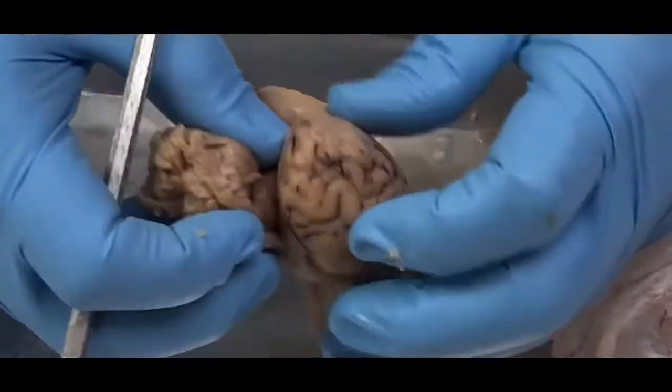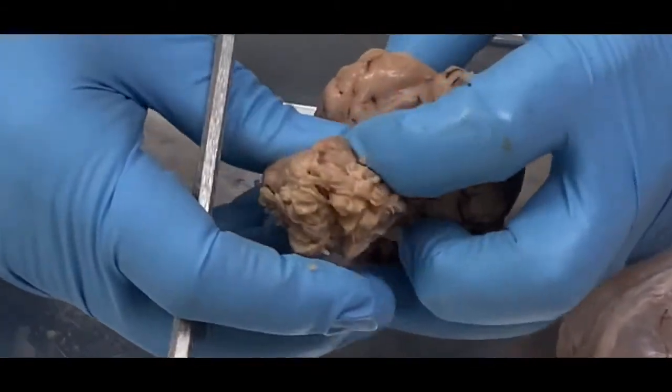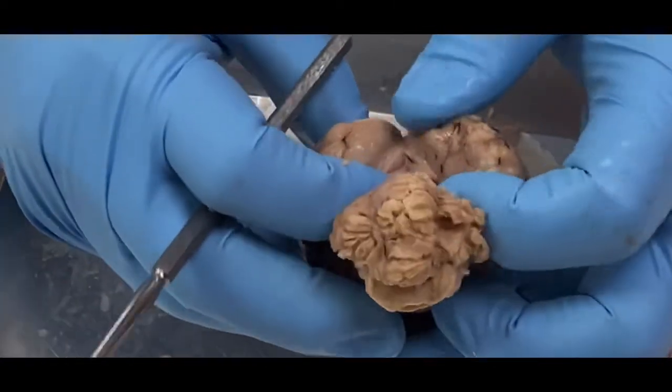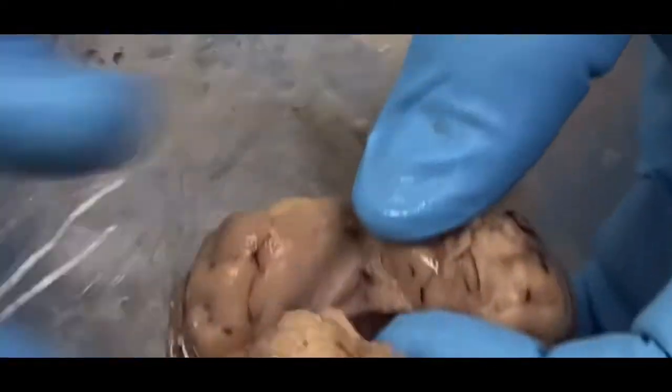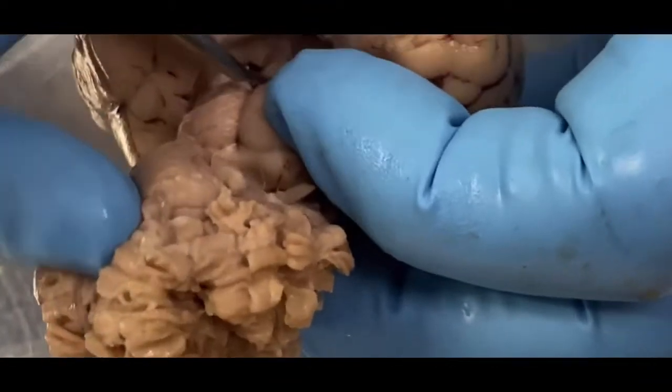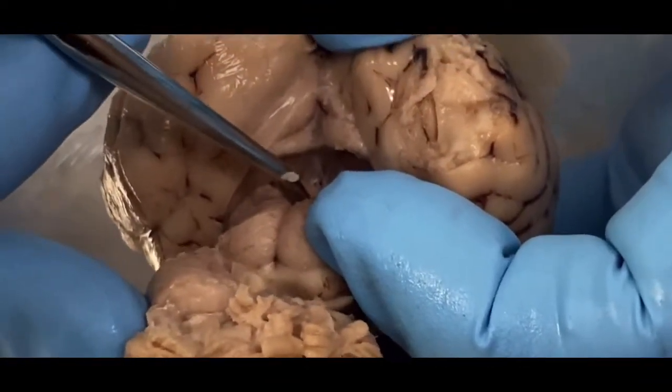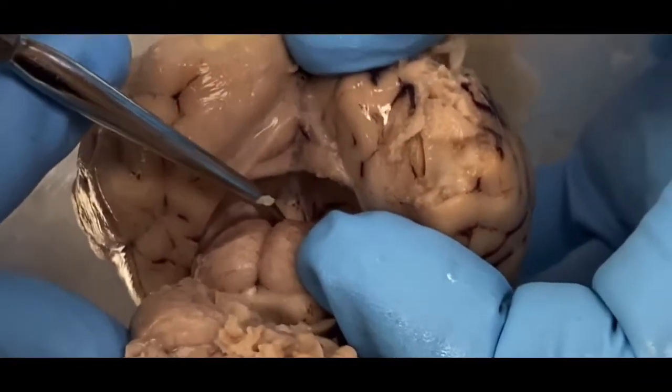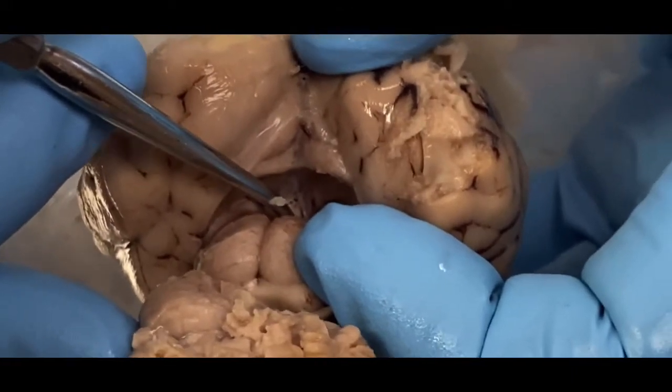Then if we pull this out just a little bit, you'll see there's a little structure right back in there. If you can just come in on that, there's a little structure right there. That's our pineal gland. So this is my epithalamus right there. That's the pineal gland. And the pineal gland releases melatonin, which is going to help us sleep.